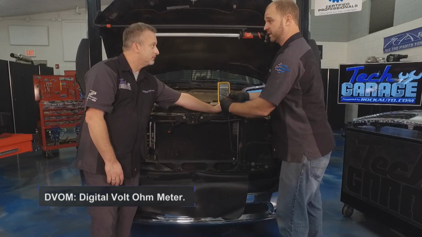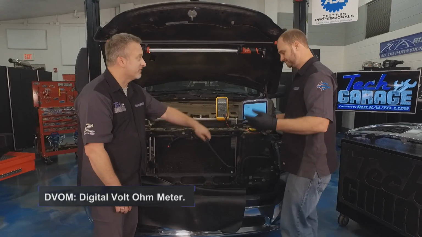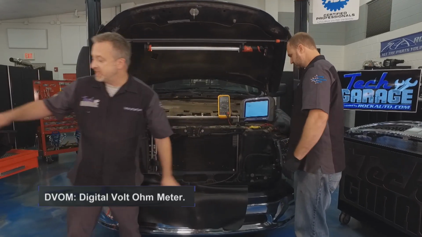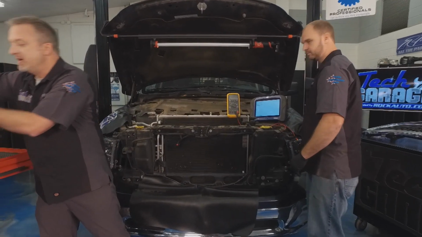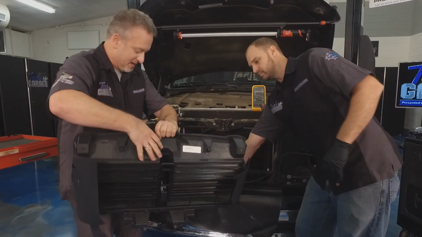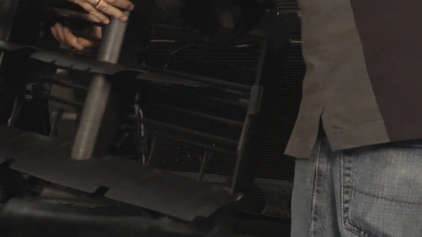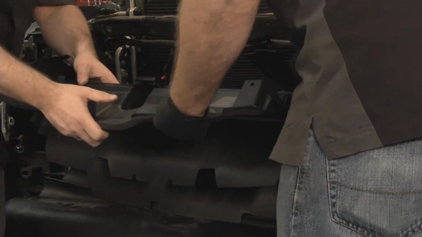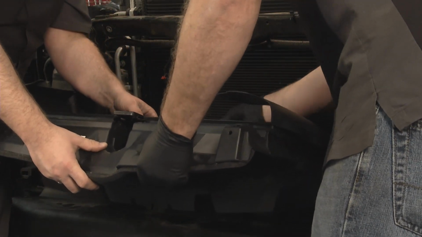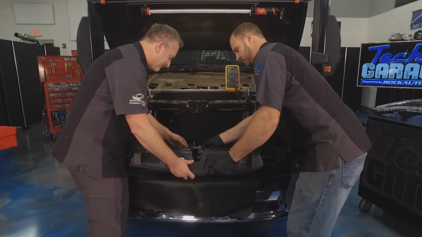So that leaves one thing that could be wrong. That is the grill shutter itself. Absolutely. And we have one on hand just in case this happens. It's always good to be prepared. Got this one from RockAuto.com. Looks just like the original, and we'll throw it on here. Awesome. It even has the stuff on the back where you route the wires. Perfect. And we're going to snap this in.